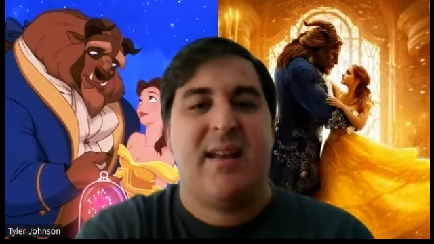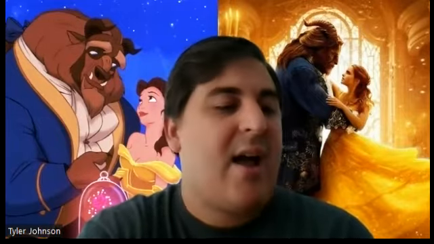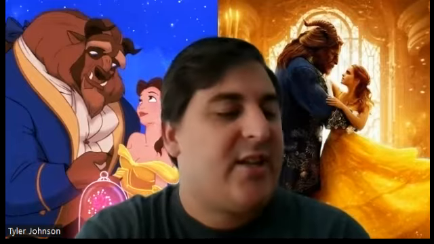I don't really feel like it adds much to it or hurts it at all. If anything, it just gives more light to the fact that the townspeople thought Belle was strange, so it was okay. I'm kind of neutral about that, but that's another change.